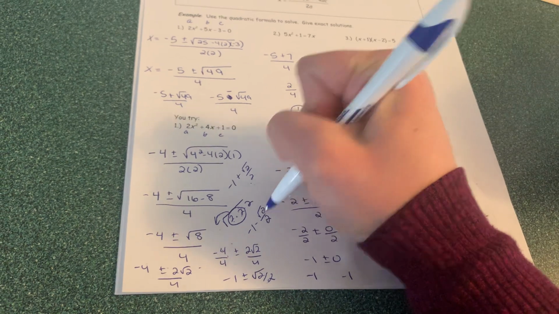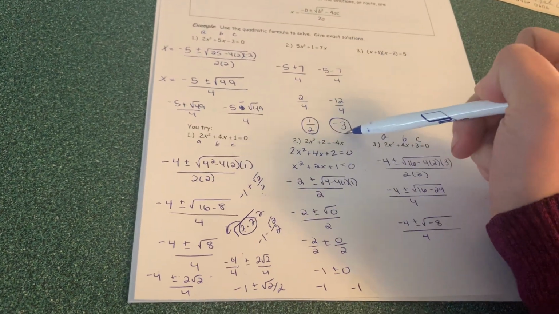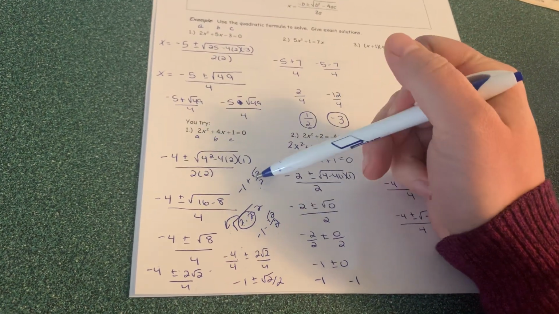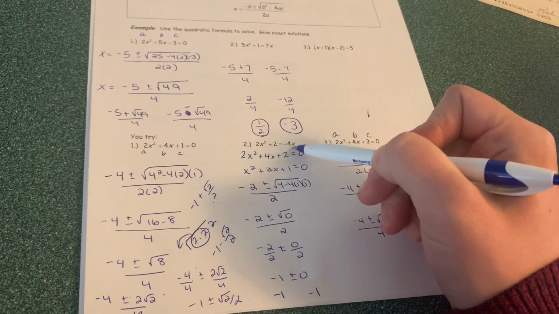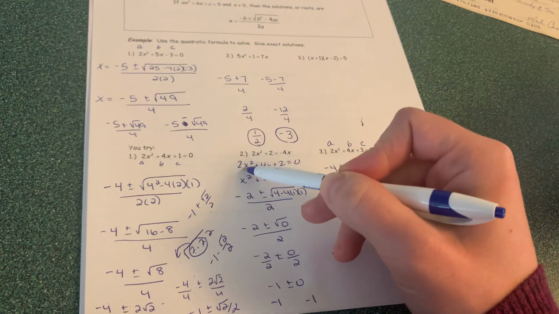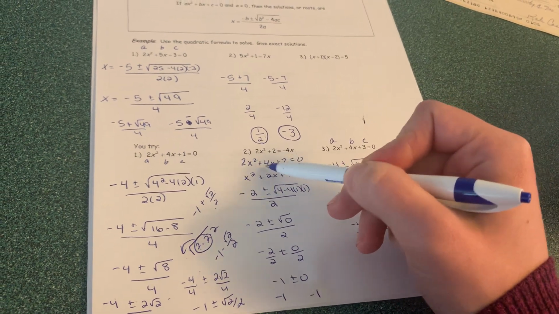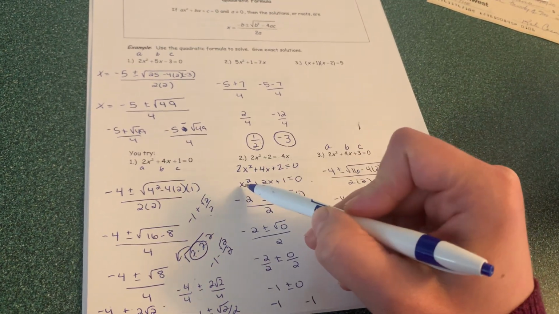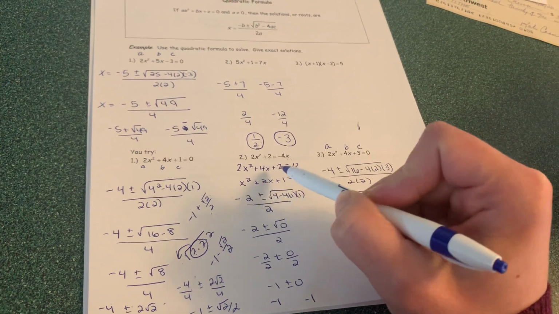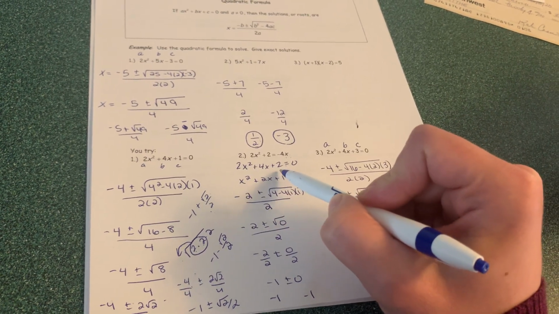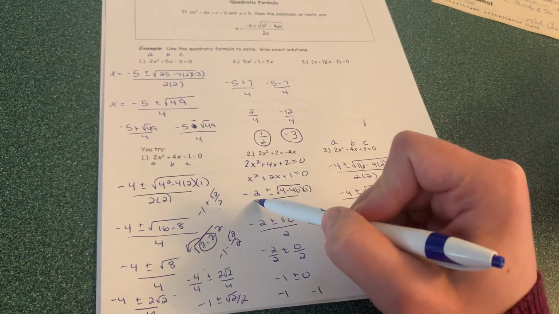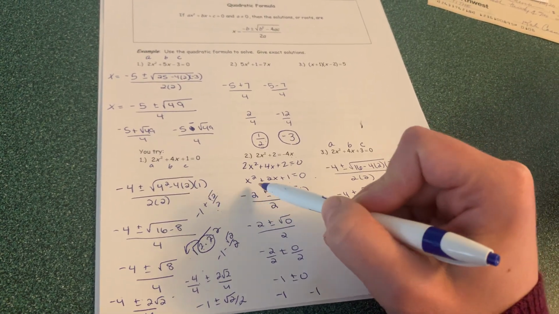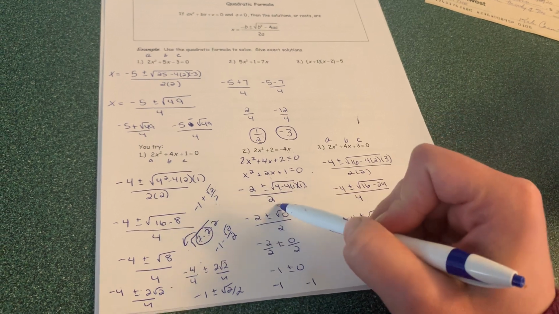So I have two real answers. They're not going to be pretty like these, but they're going to be decimals, and that's fine. We're just rounding. Here, I brought 4 to the other side. I noticed that I can trim some fat here. I have a 2 that can go into everything. So this is my quadratic formula. If you used these numbers, you're going to get the same answer. So opposite of b, plus or minus the square root of b squared minus 4ac, all over 2a.